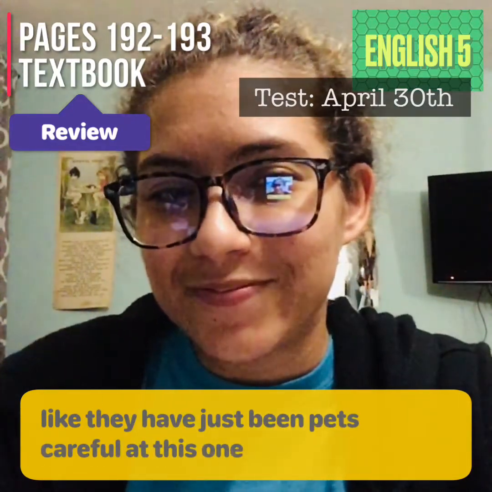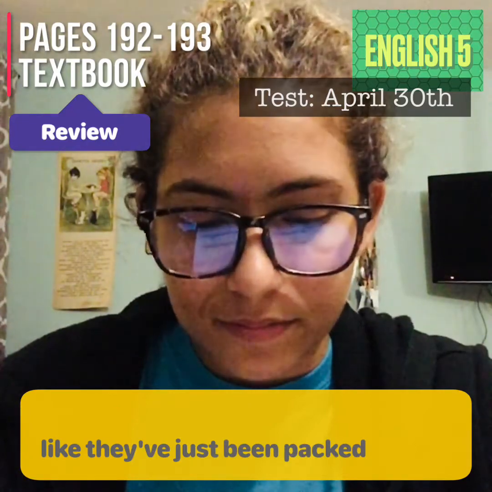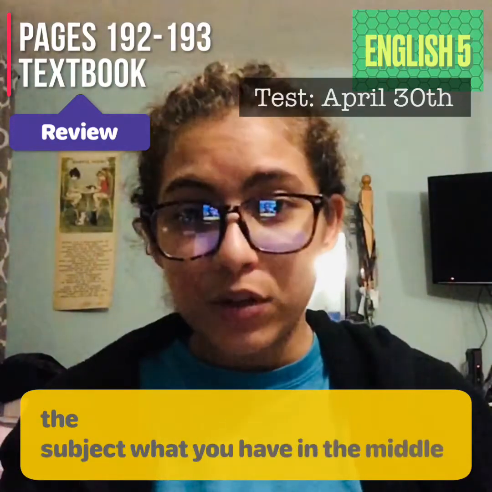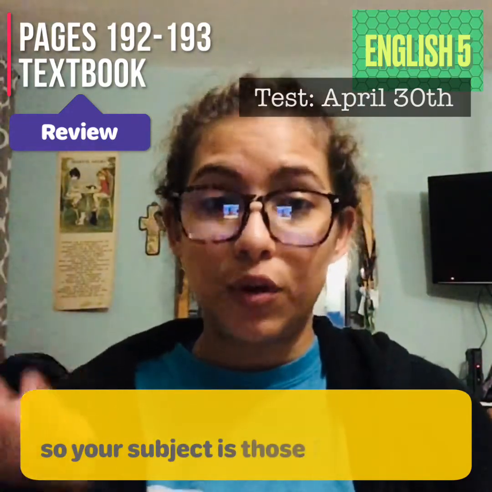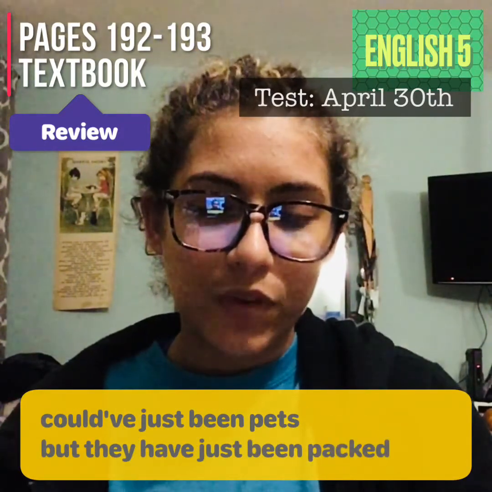Letter B. Those flowers smell like they have just been picked. Careful with this one. Those flowers smell like they have just been picked. Remember, you have the subject. On the other side, you have information about the subject. What you have in the middle is your verb or your linking verb. So your subject is those flowers, esas flores. What's the information on those flowers? That they smell like they could have just been picked. Like they have just been picked.